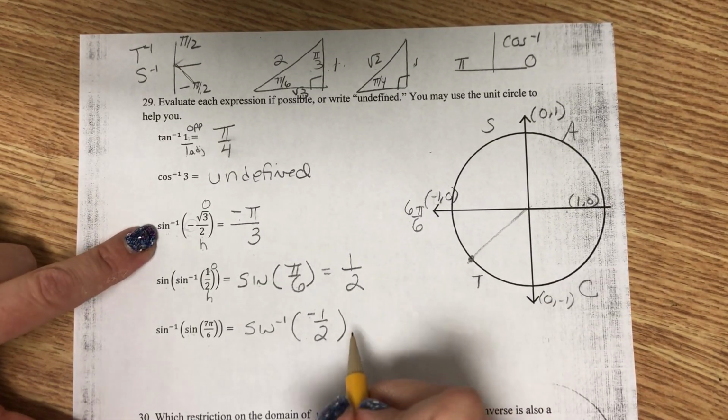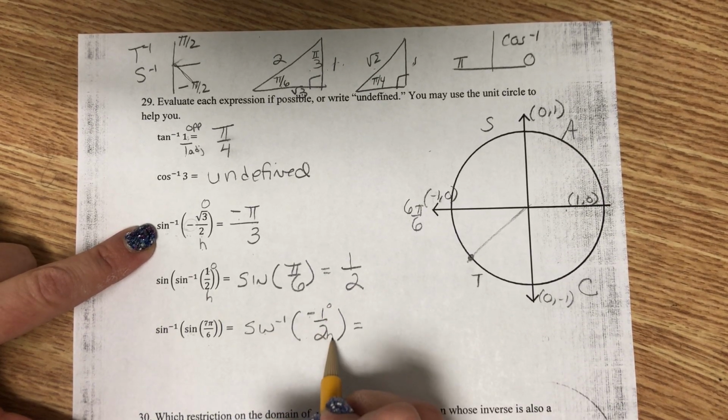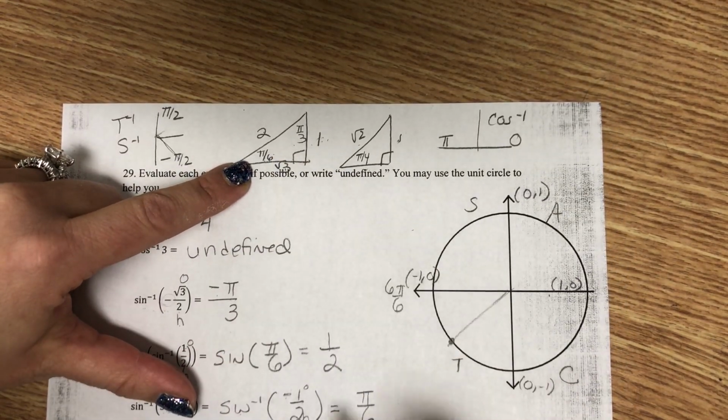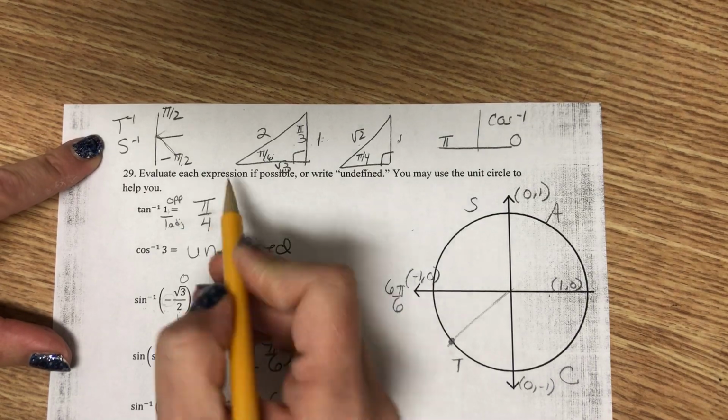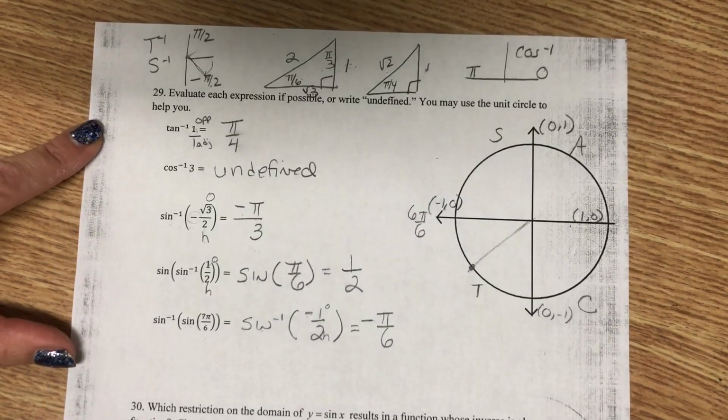It's going to be similar to this answer. So sine of what angle gives me an opposite over hypotenuse of 1/2? Pi over 6. But negative with the inverse puts me down here, so negative pi over 6.